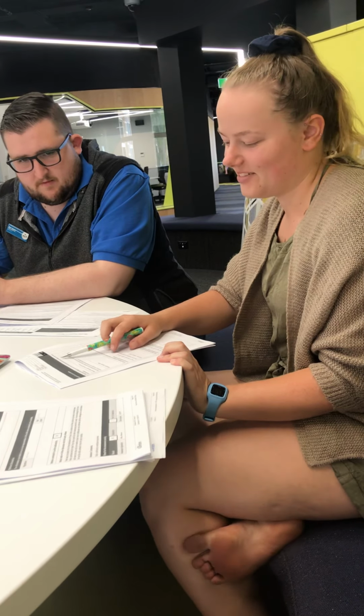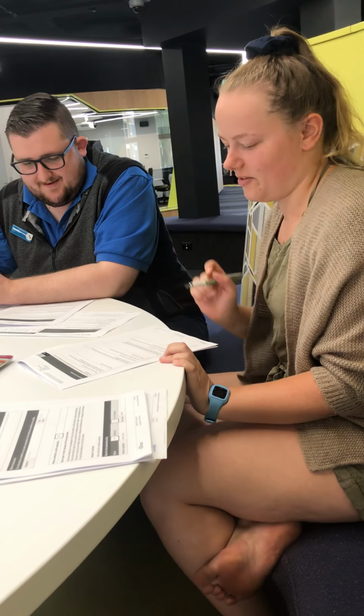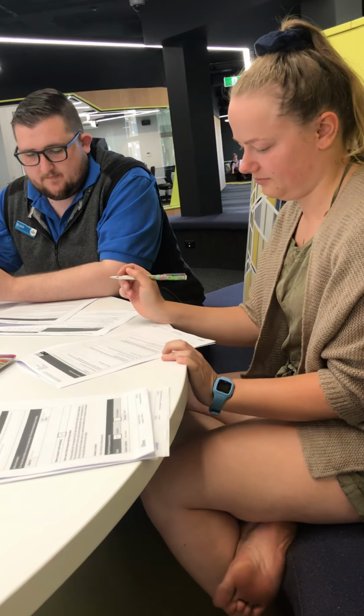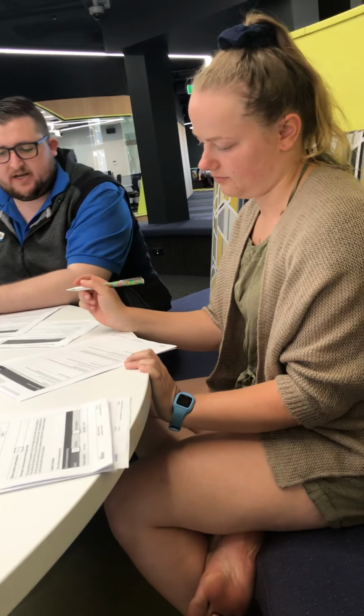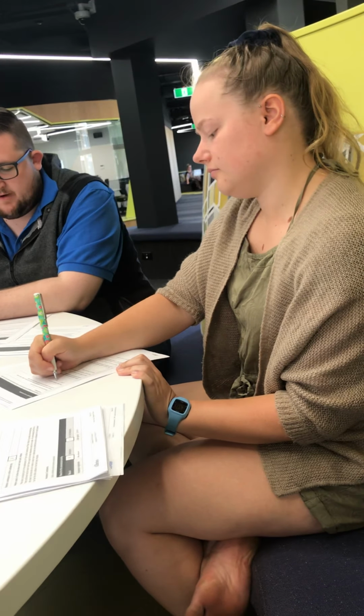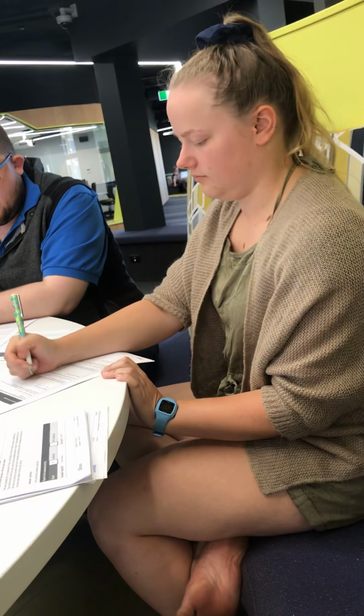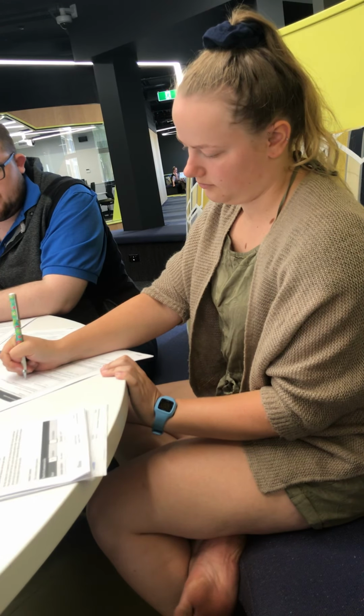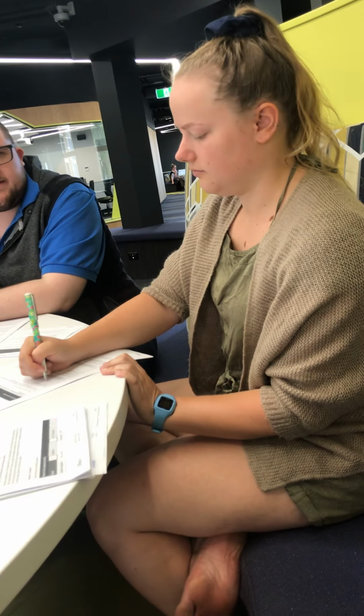Ergonomic principles to your work environment. Looking at the positioning of my chair height and my screen height when I'm working at the business that I work at, but also the positioning of the keyboard and other safe manual handling tasks that I do.